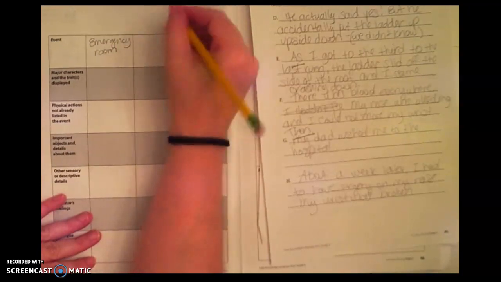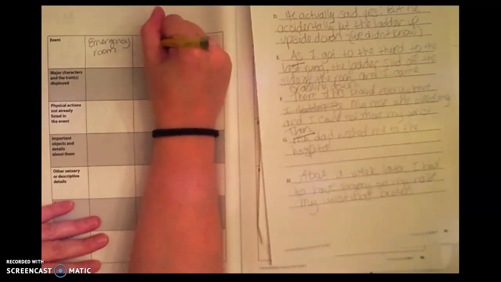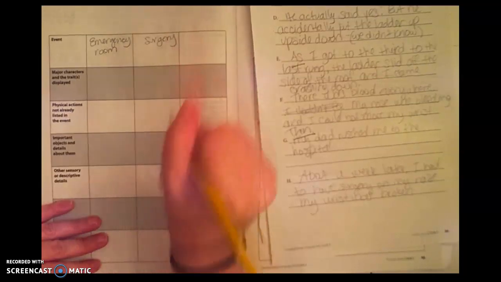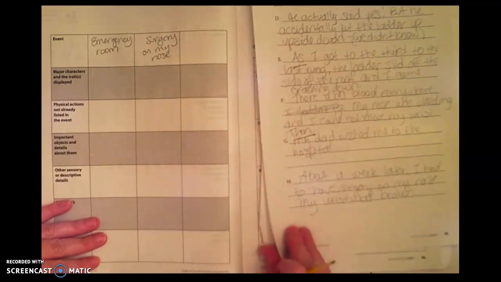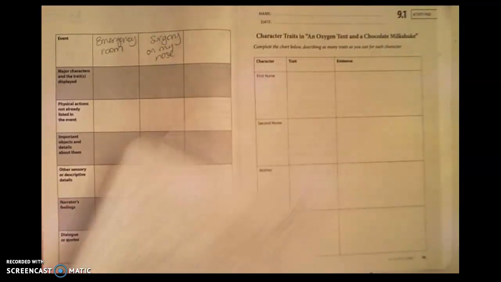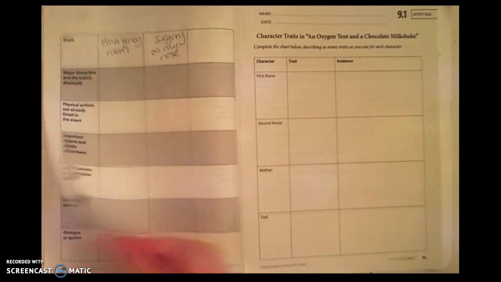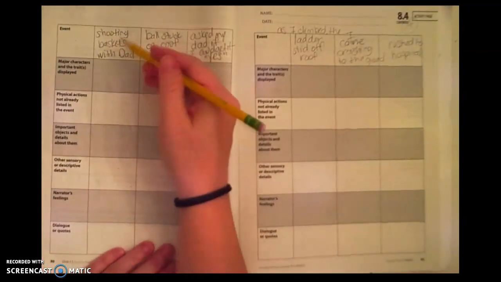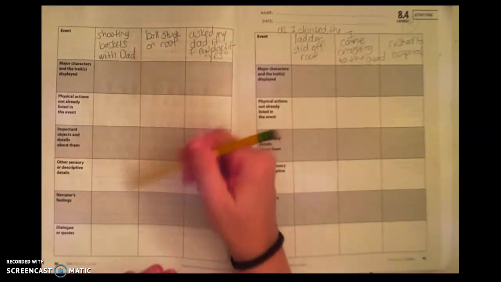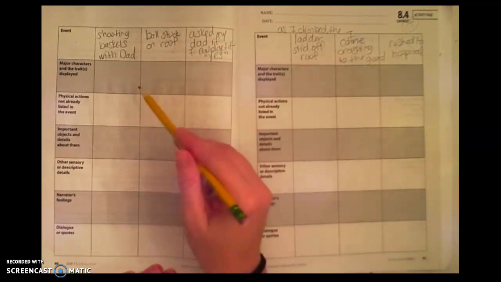And then I might be able to add at the end, I had to have surgery. These are all my events. Okay, because I remember a lot about the emergency room, and I didn't write that in here. All right, so those are my events. Now I'm going to go back, and I'm going to write the details that I can remember about each of these events in my story.